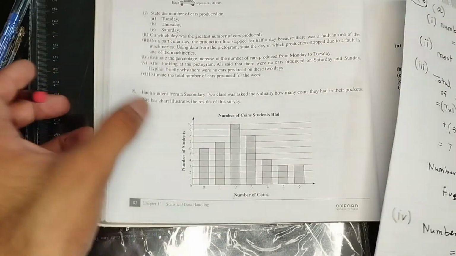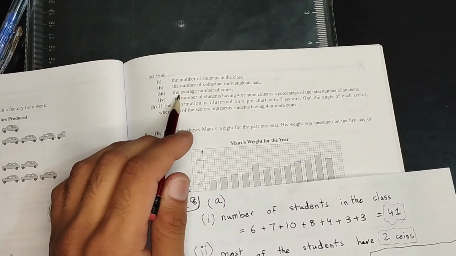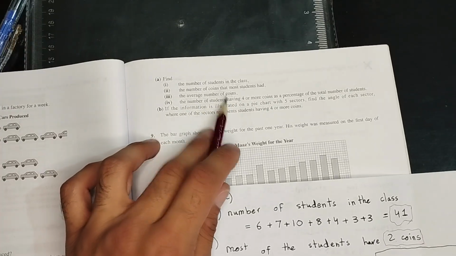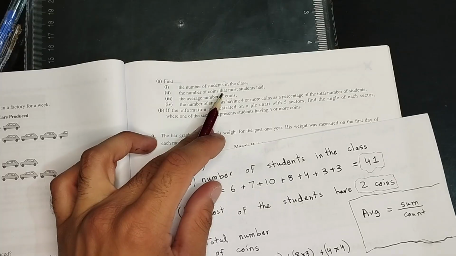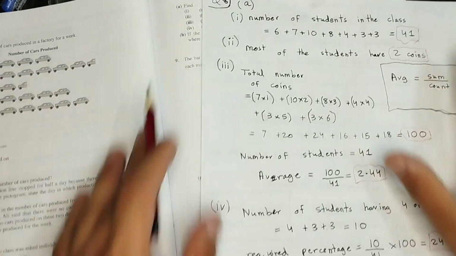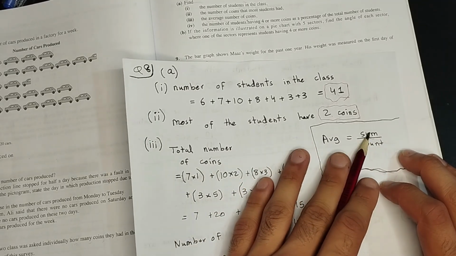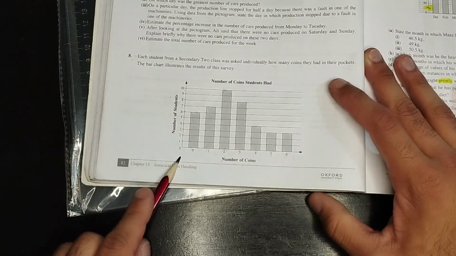Okay, then the question is asking us the average number of coins. This is where it gets interesting. We have to find the average number of coins. We know what average is equal to. Average is sum divided by count. Sum is going to be what? Sum is going to be the total number of coins. Now how are we going to find that? Take a look at the bars, right?